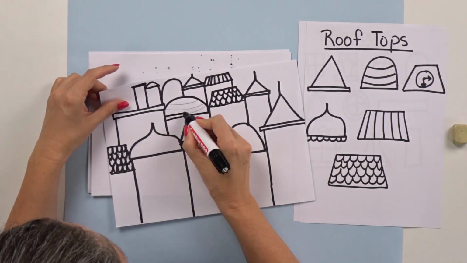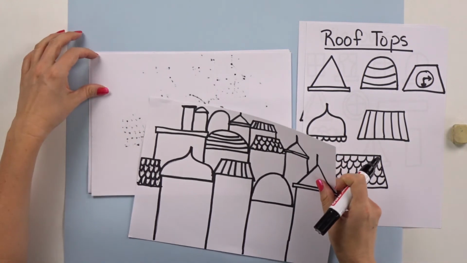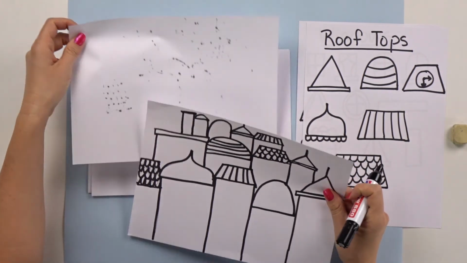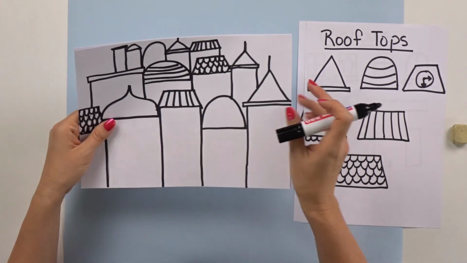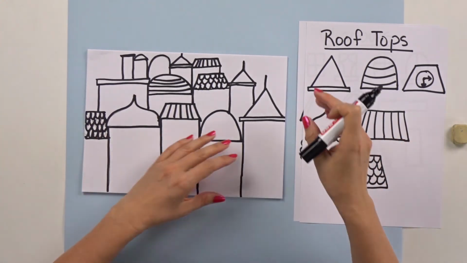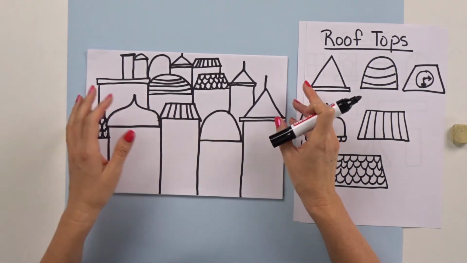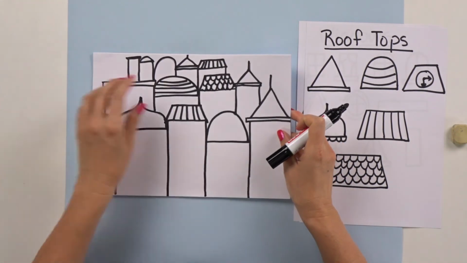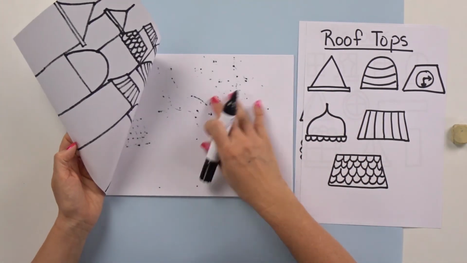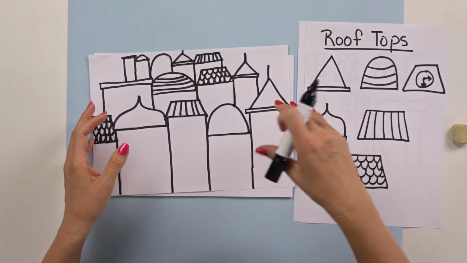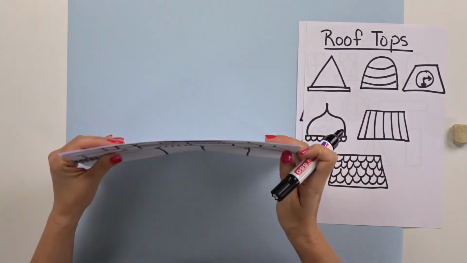Okay, as you see, I have another paper down here. That was the scrap paper that I had, because the marker is really strong and goes through the paper. So I want something in the back, a spare paper here, so it won't go through to my actual desk, okay?